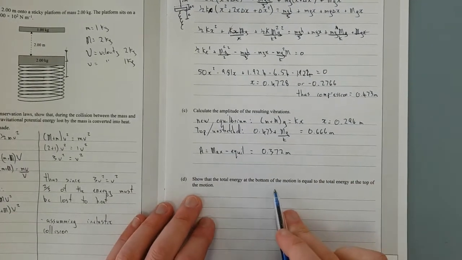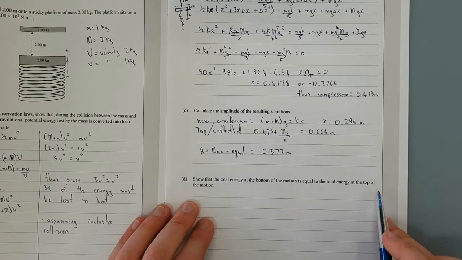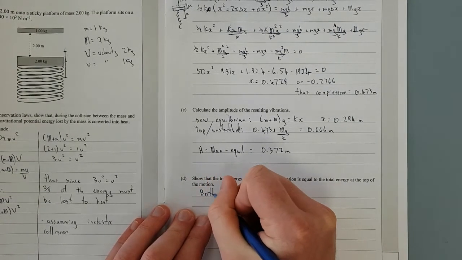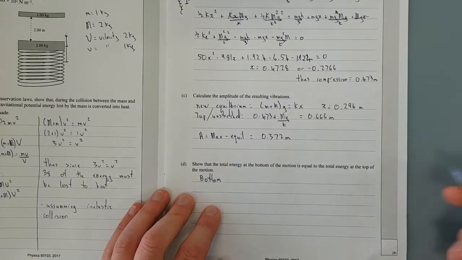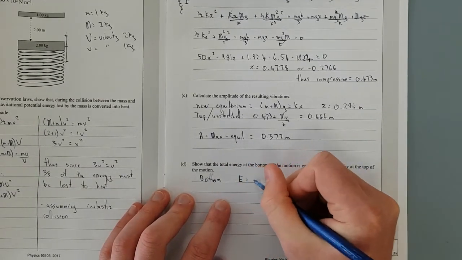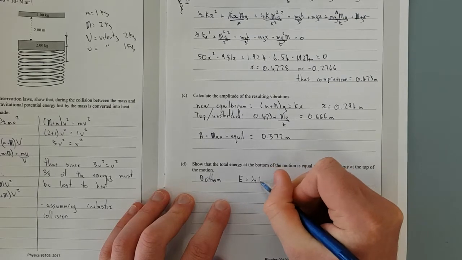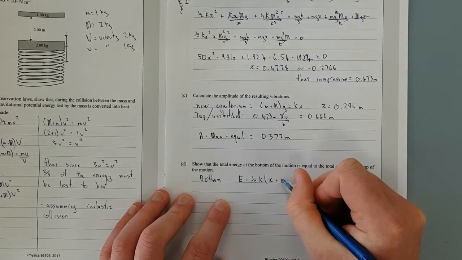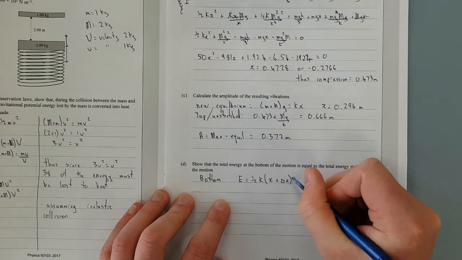Right, show that the total energy at the bottom of the motion is equal to the total energy at the top of the motion. So, bottom, we have E is equal to half k times x plus delta x, squared.